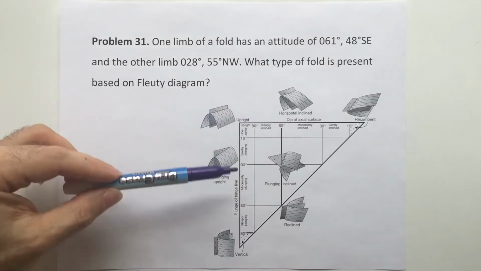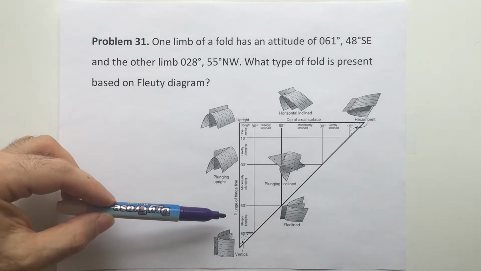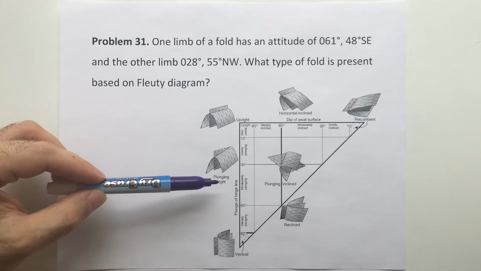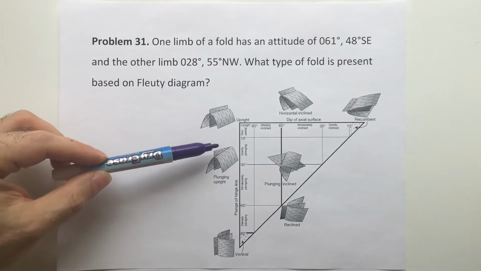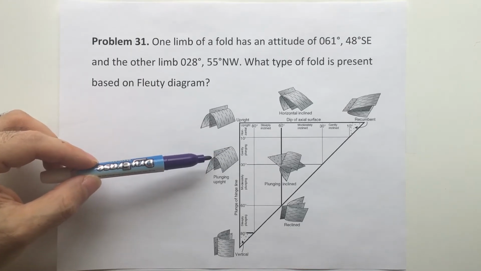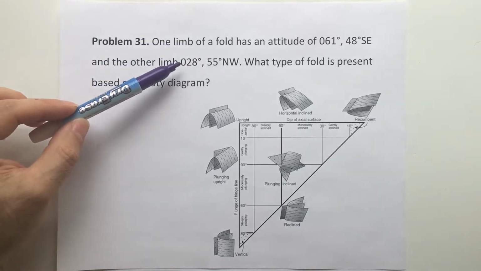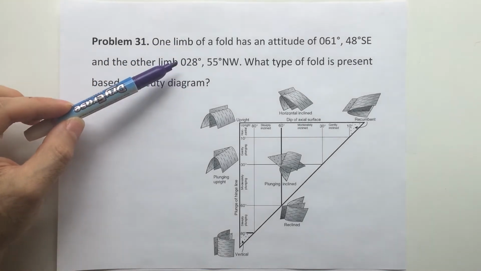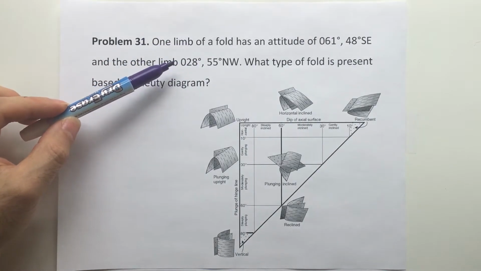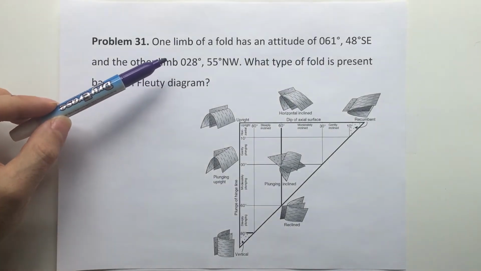And on the y-axis you need the plunge of the hinge line. The hinge line indeed is the fold axis and you need to find the plunge of it. So what we're going to do is plot these two, find the fold axis and the axial plane, and read the plunge and the dip respectively.